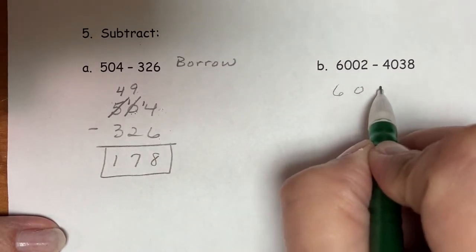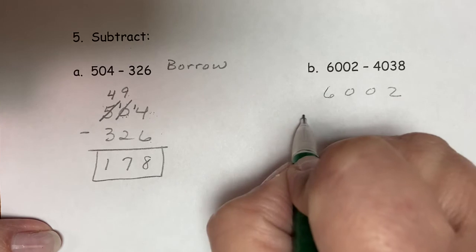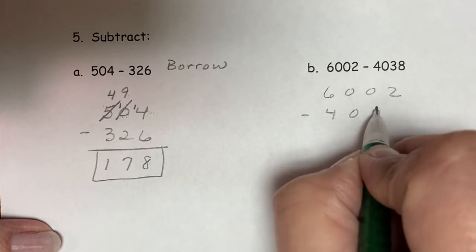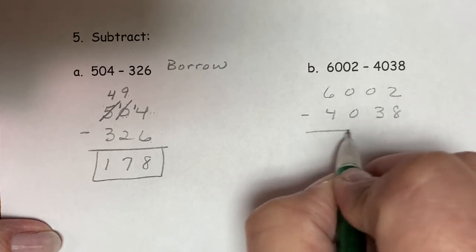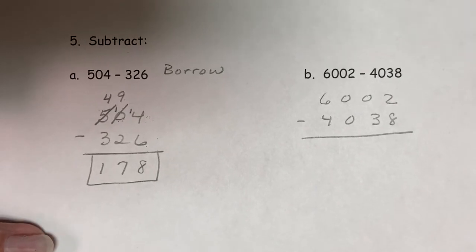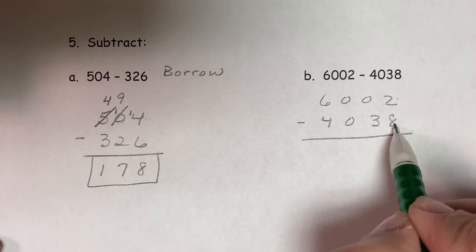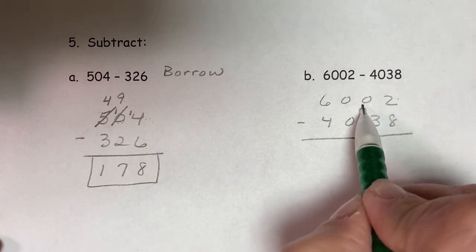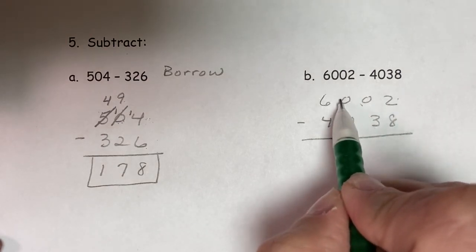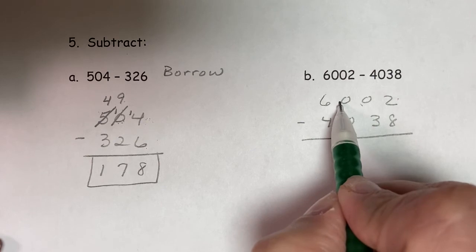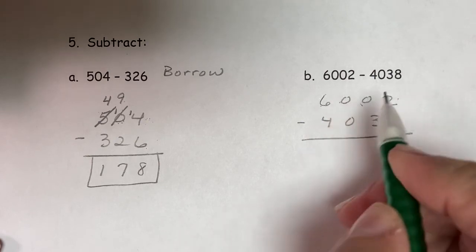So let's take 6,002 and let's subtract 4,038. So we got some borrowing to do here again. So look what happens here. Can I do 2 minus 8? No. So holy mackerel, I go next door. They have nothing to borrow. I go next door to them. They have nothing to borrow. Finally, I go here. They have 1 to borrow.